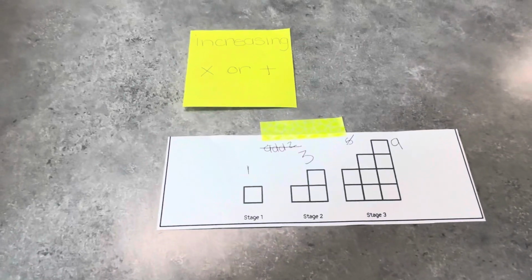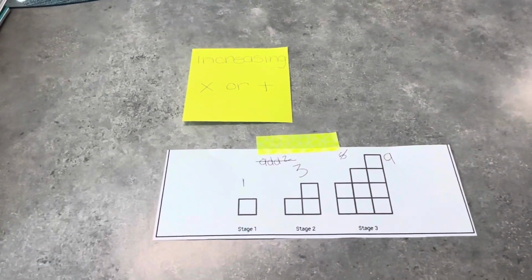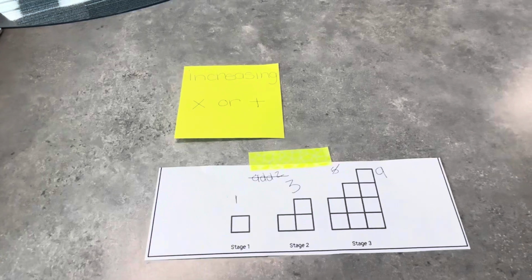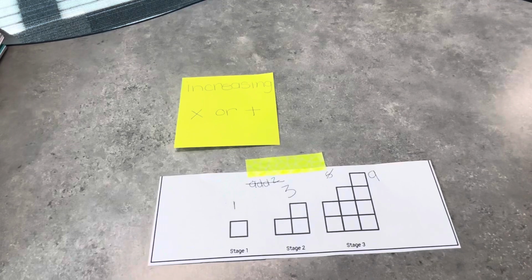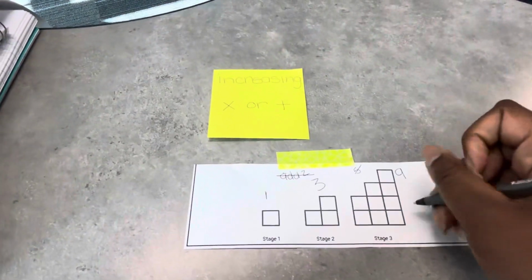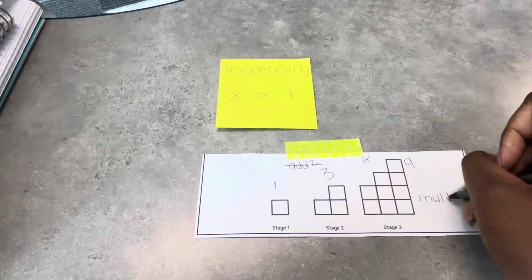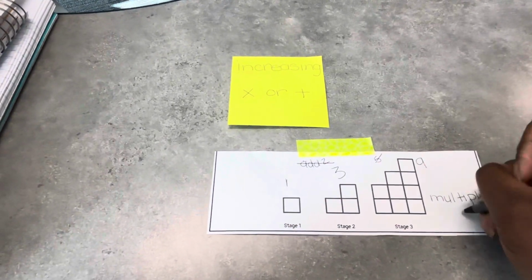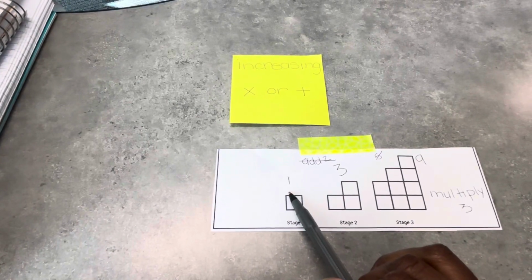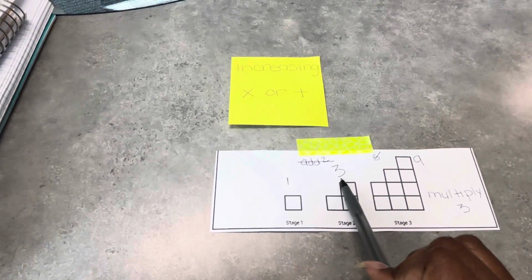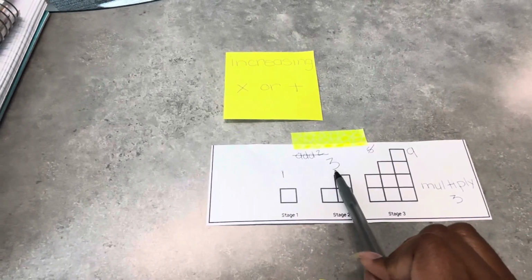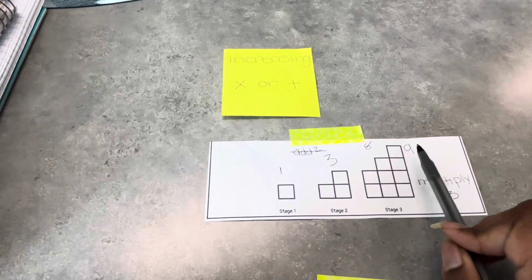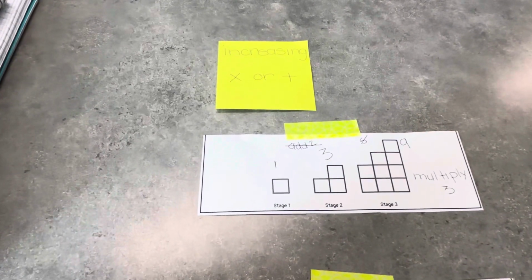Now let's think of something else. These look like multiples to me, so I think I might be doing multiples. So let's see. From 1 to 3, what could I multiply to get me from 1 to 3? Okay, I know that I could possibly multiply by 3. So let's look. If I had 1 and I wanted to multiply that number by 3, I would get 3. Now let's see if we do it again. If we multiply this number by 3, so 3 times 3, that's 9. So we're right.